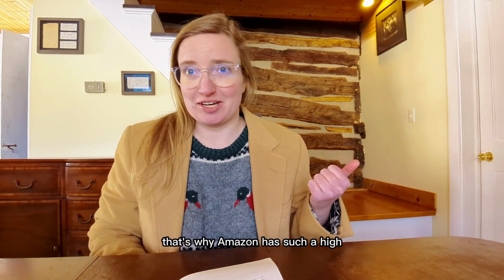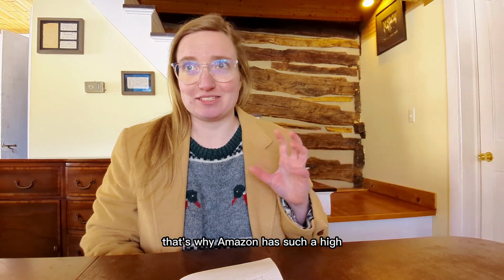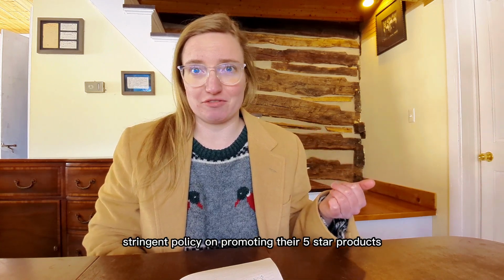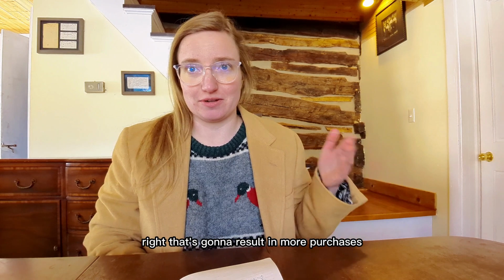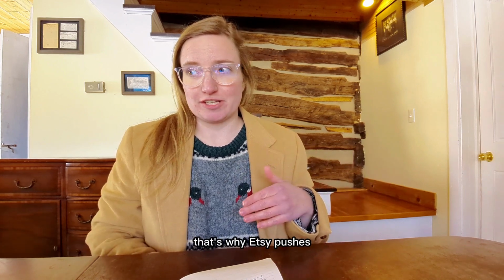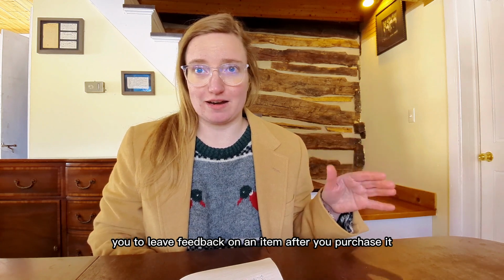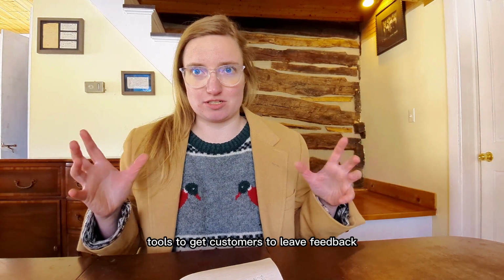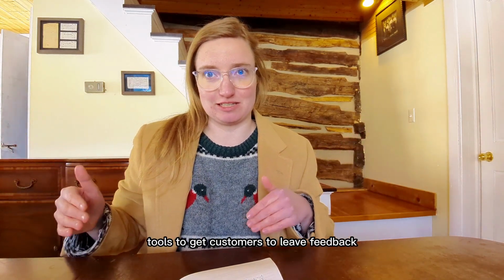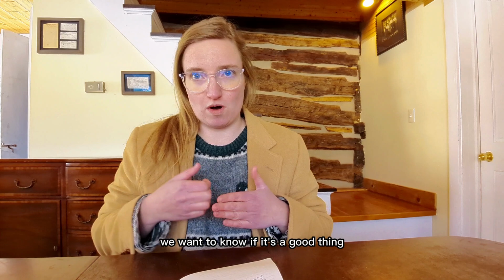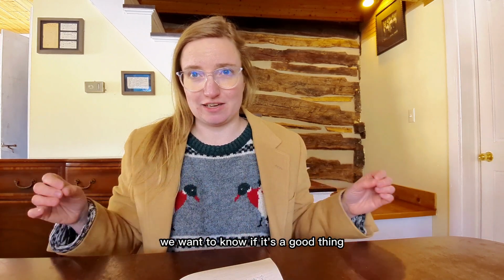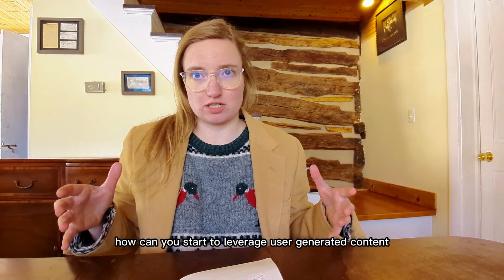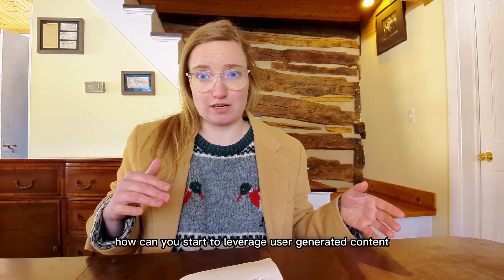That's why Amazon has such a high, stringent policy on promoting their 5-star products, right? That's going to result in more purchases. That's why Etsy pushes you to leave feedback on an item after you purchase it. That's why there's this whole market of e-commerce tools to get customers to leave feedback. We want to know if it's a good thing. So as a brand, how can you start to leverage user-generated content?